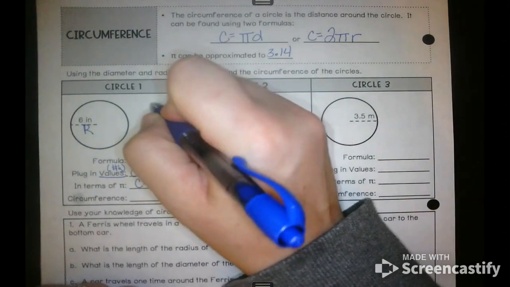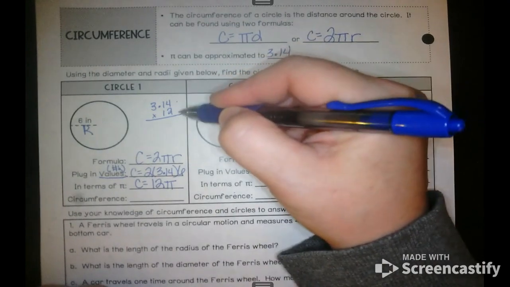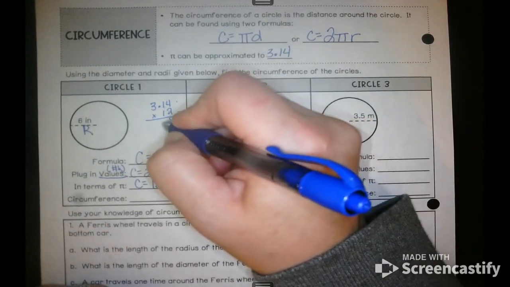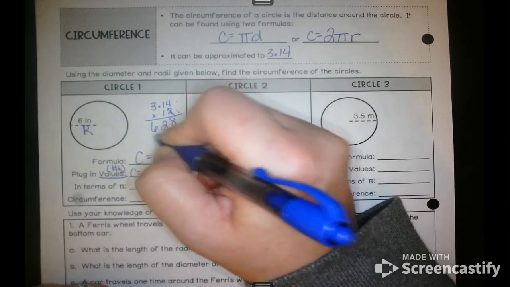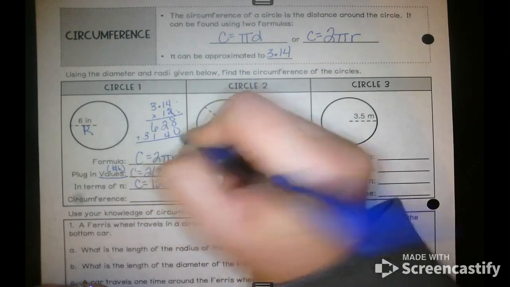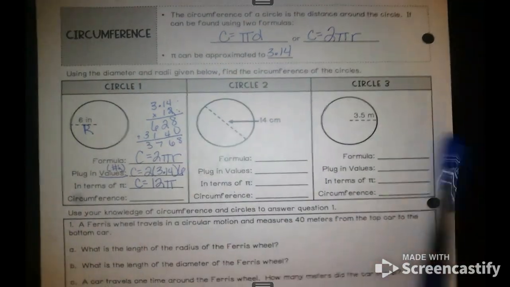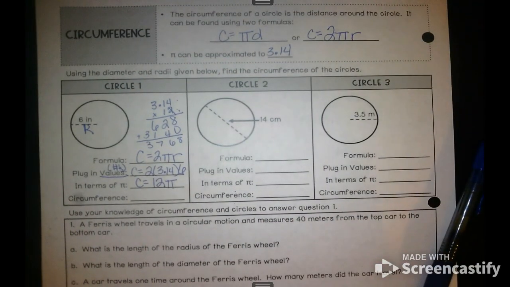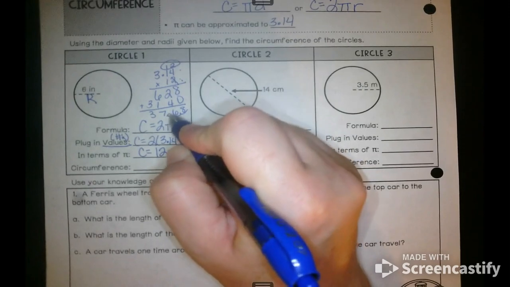How would I solve it? You would have to multiply 12 by 3.14, my bad, times 12. Well, 4 times 2, 8. 2 times 1, 2 times 3. Okay, and then everything times 1. So I have 8, 6, 7, and 3. Am I just going to put 3,768? It'll be 37.68. Why is it 37.68? I have 2 decimal places here, so I go 1, 2.